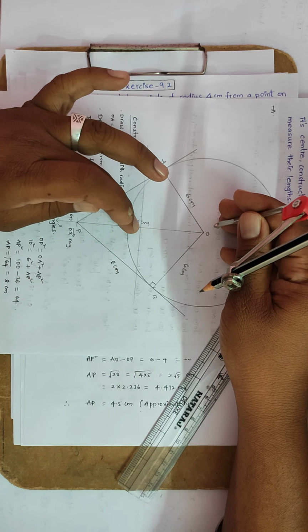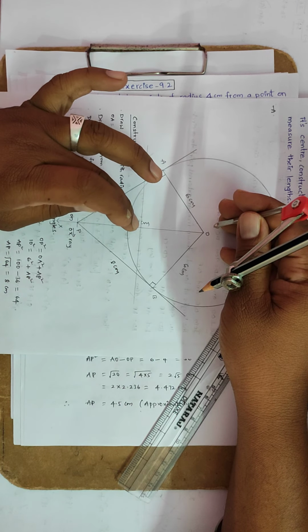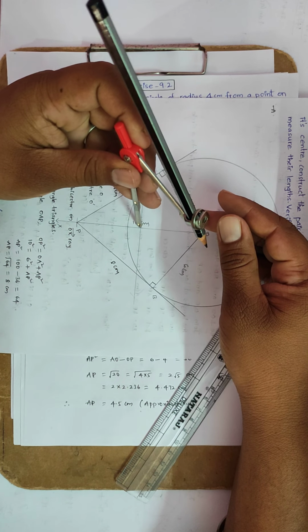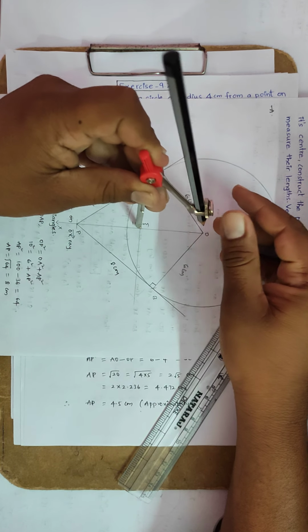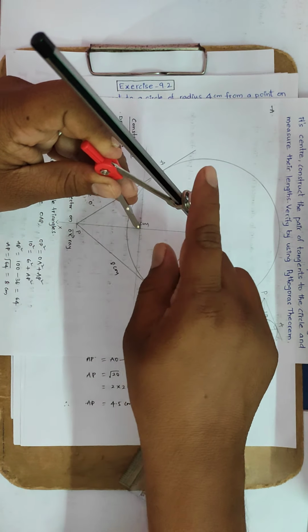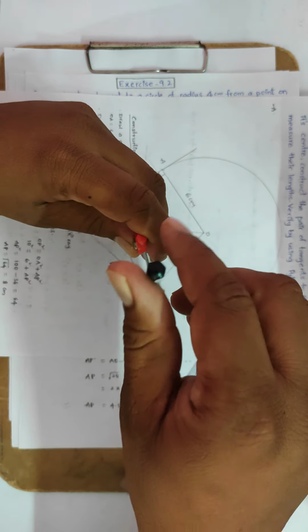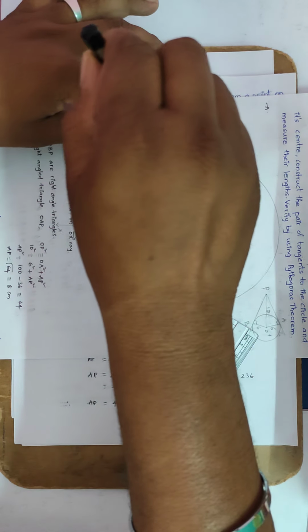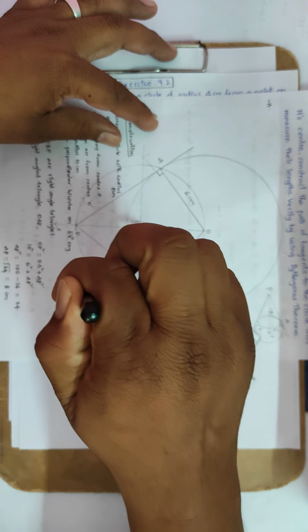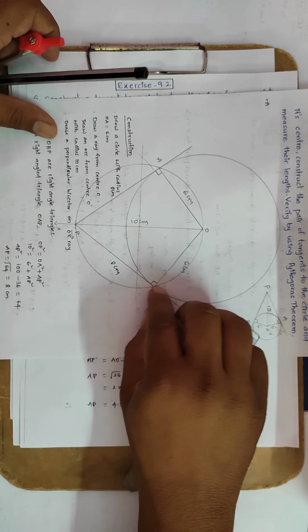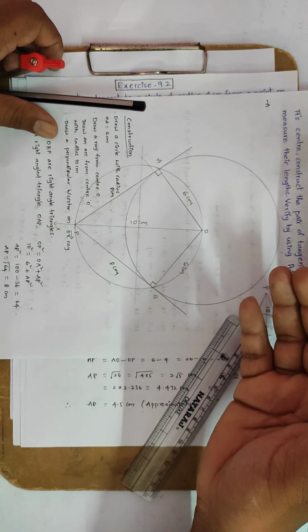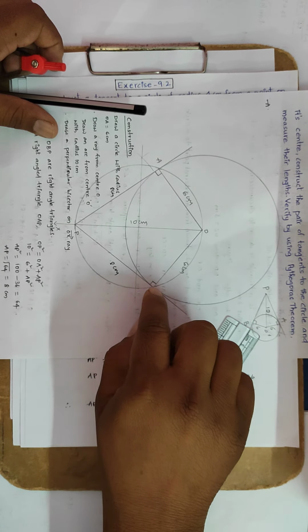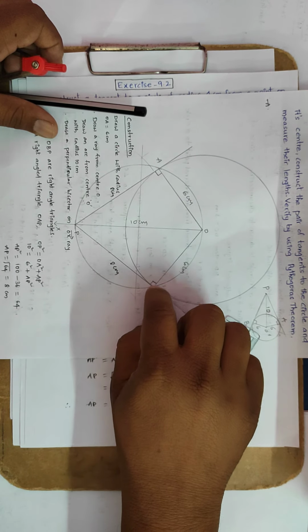You locate the point at 5 centimeter, then you can take this 5 centimeter as a radius and draw a circle like this. Otherwise simply you draw an arc here, an arc here. Why these two arcs? To find the points where the tangent line intersects the circle.